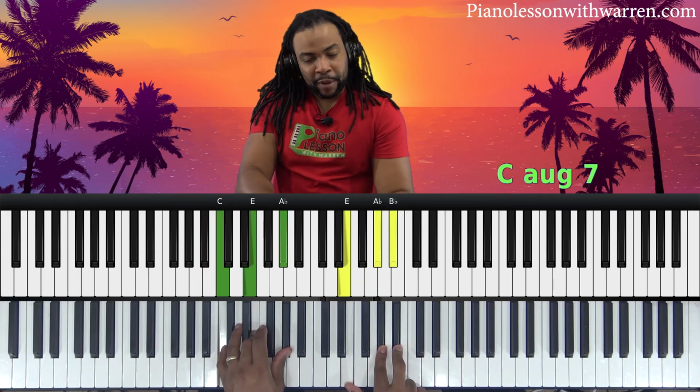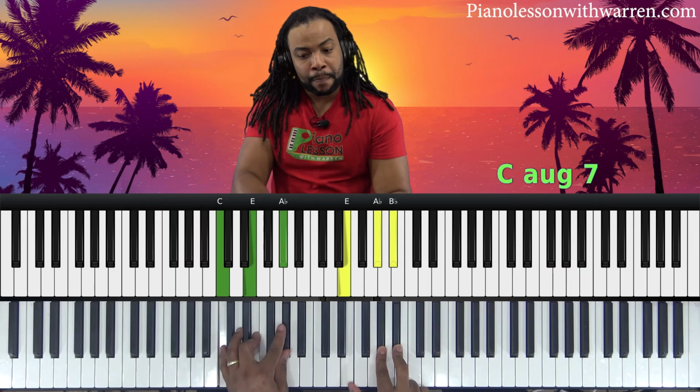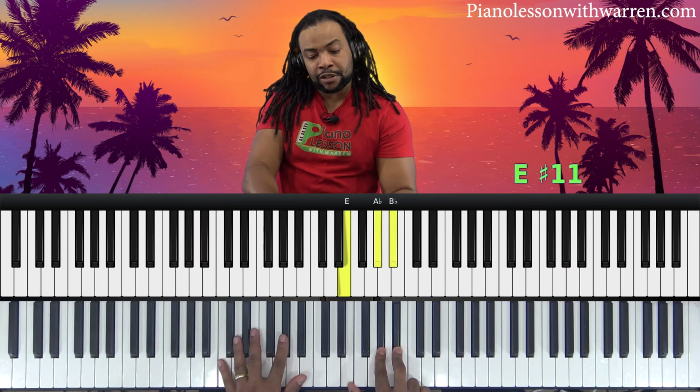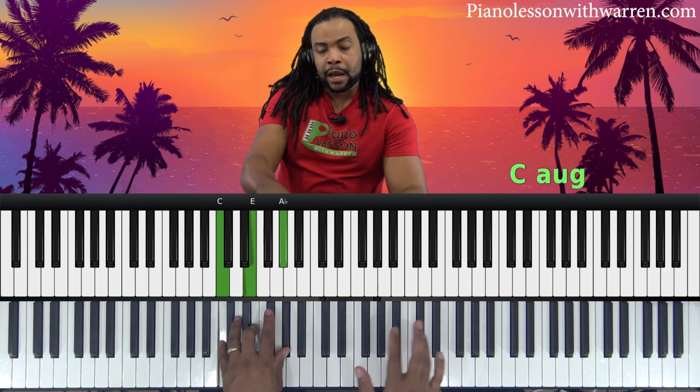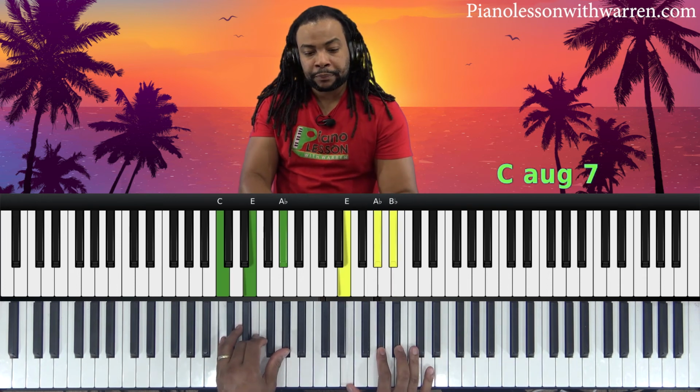So the augmented 7 chord isn't really a combination of 2 triads. It's easy to get to that triad by just playing an augmented here, a major triad here, then lower the 5. Right? So that's it. Those are the types of 7th chords.